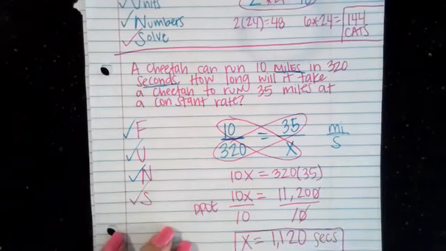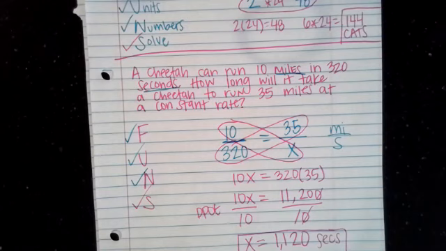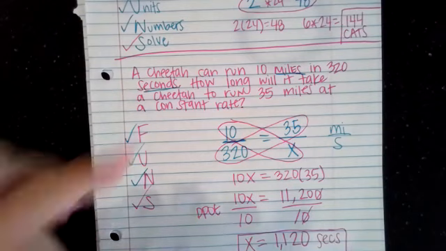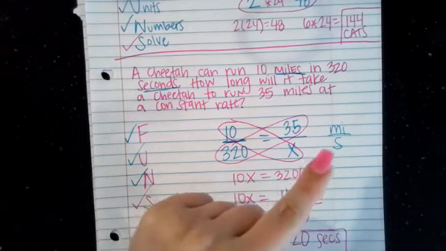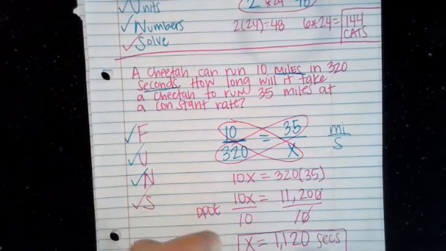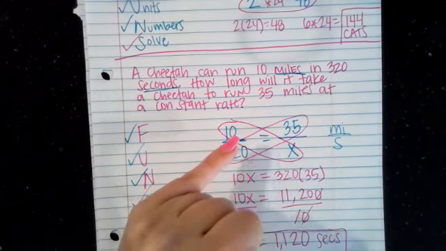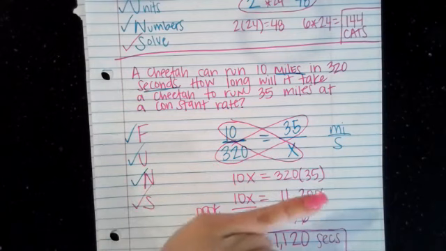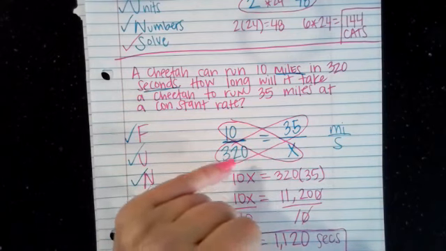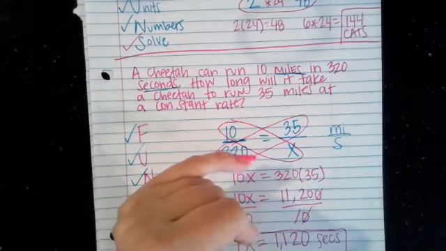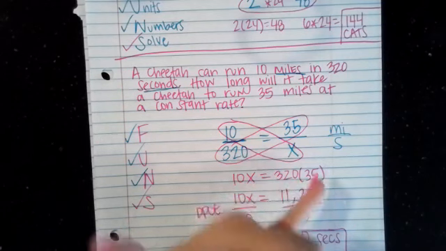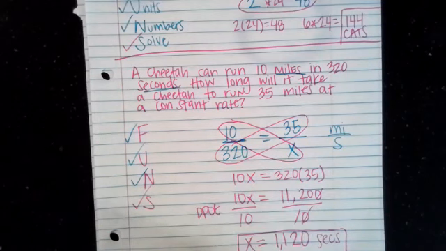So I have now officially solved. I used the cross multiplication method to solve for the amount of time it takes a cheetah to run this amount of miles. So the biggest hurdle is figuring out where your numbers go once you have the fraction set up. That's why it's really important to make sure you identify where you're going to put your units and just make sure you stay consistent. I put miles as the numerator of both of my fractions, and I put seconds as the denominator, and I made sure that every relationship was on its own fraction. So 10 miles to 320 seconds and 35 miles to the missing piece that I was trying to solve for.